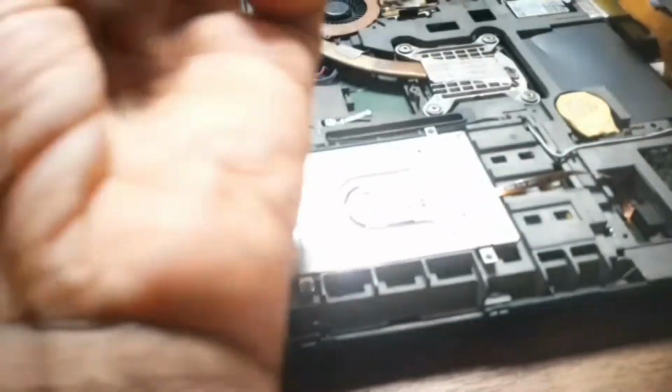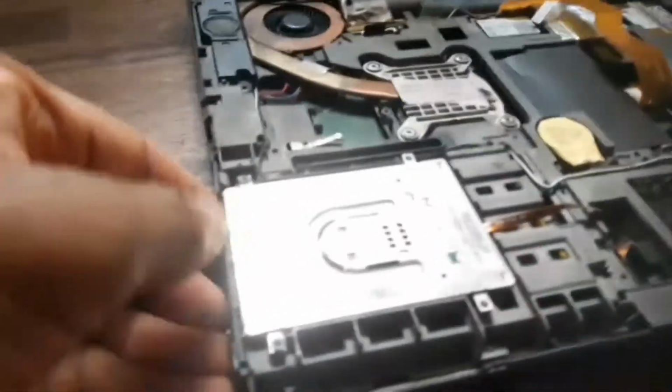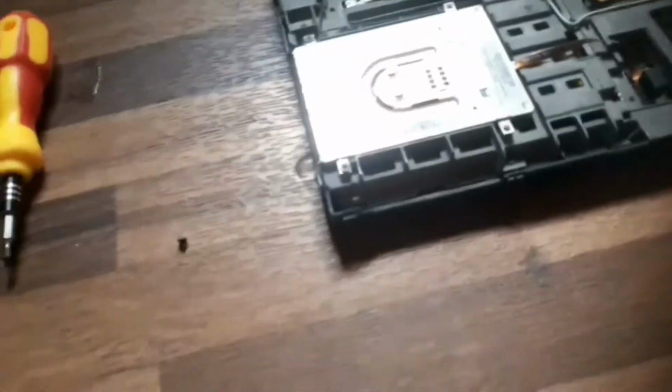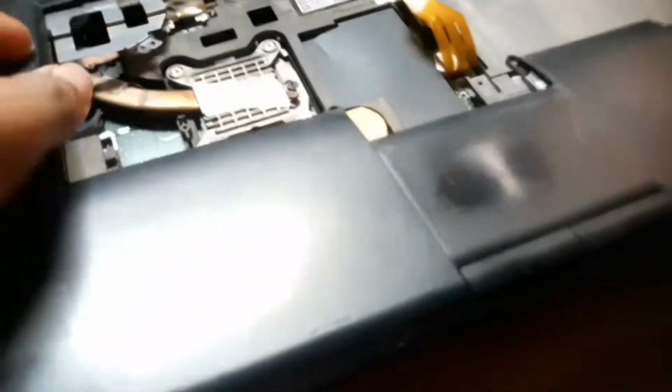Okay, now we're going to cover it back, so we're going to put this back here on the side. Yep, well done. Then we're going to put in the cover. So I'm going to screw everything back in, then we're going to test it.